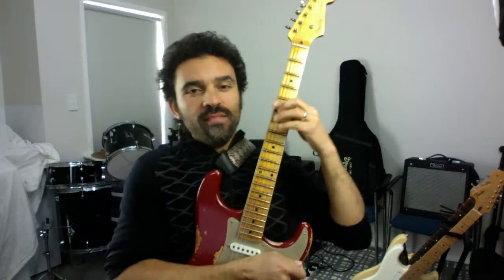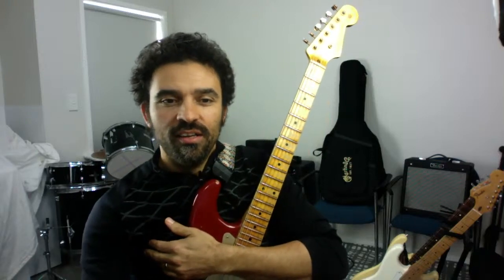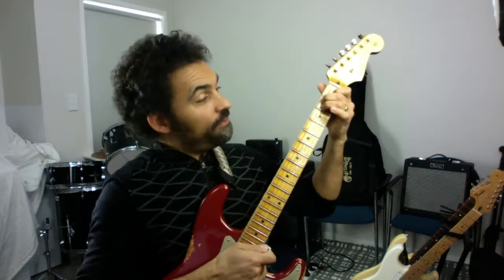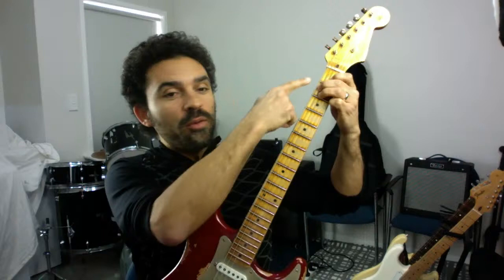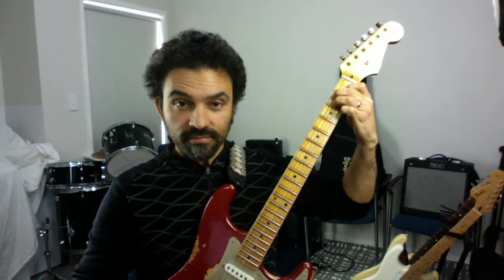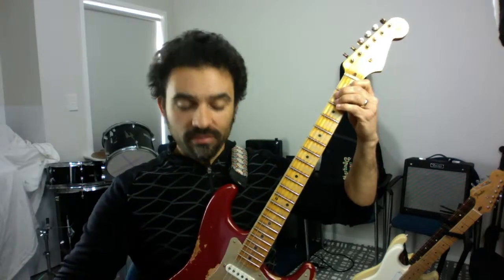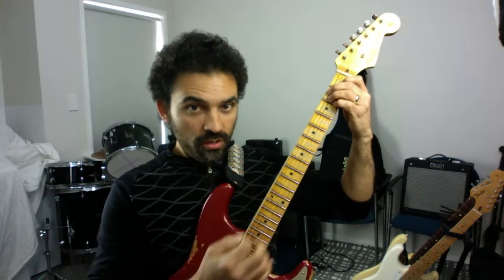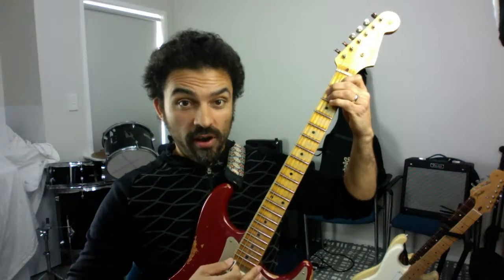So, now, here's the next step. You play open E. You look at your fingers and you pick one of the fretted notes. Okay, I'm going to pick my 2nd finger here on the 2nd fret of the A string. Now, do you remember what interval I said it was? The 2nd note in your chord. The 2nd note here is a 5.